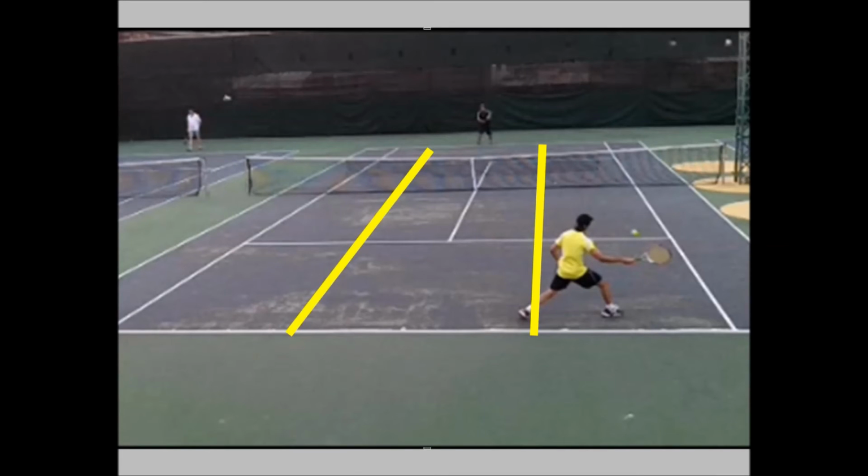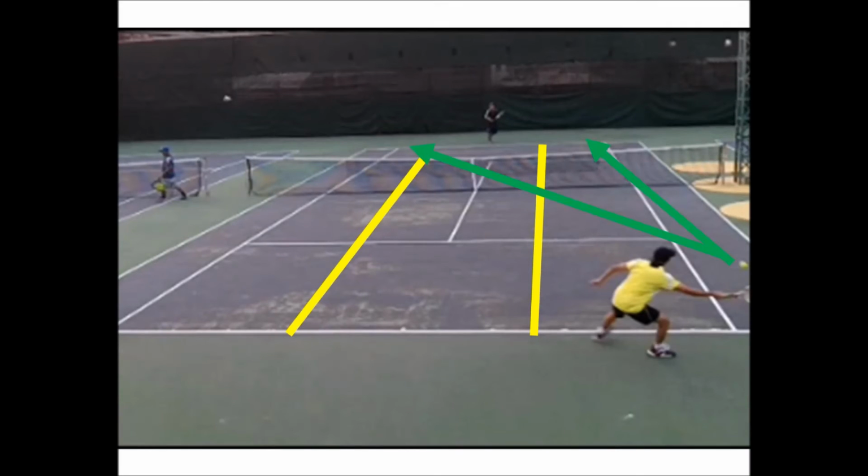The ideal shot is to hit cross court because it's a longer distance, short part of the net, and you normally have more angle. When you go down the line, it's a shorter distance. It's a higher part of the net, and normally you have to move also, right?